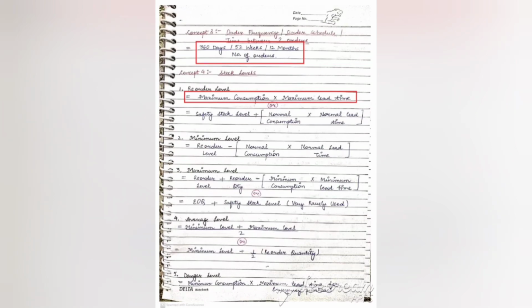It is when the stock is left in that quantity which makes us reorder that stock. So its formula is maximum consumption into maximum lead time. We have one more formula for this. It is safety stock level plus normal consumption into normal lead time.